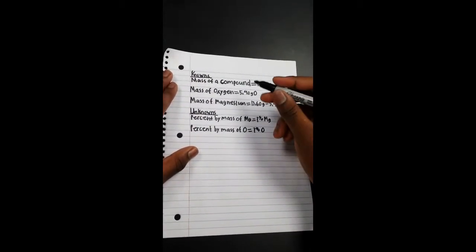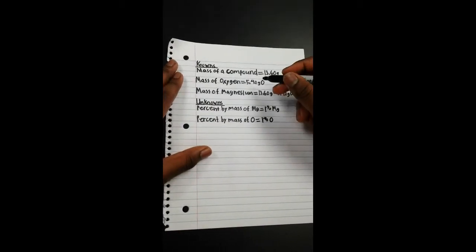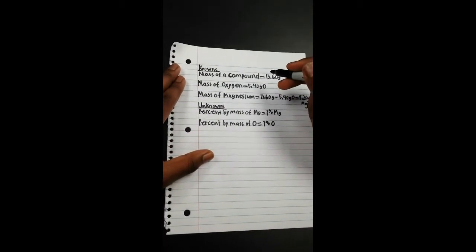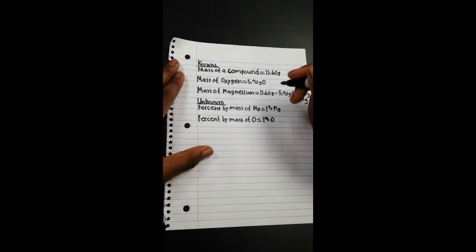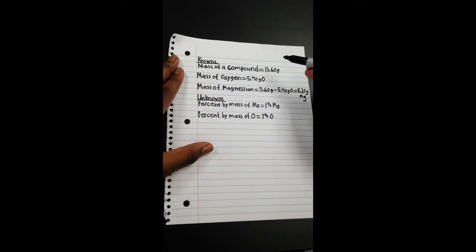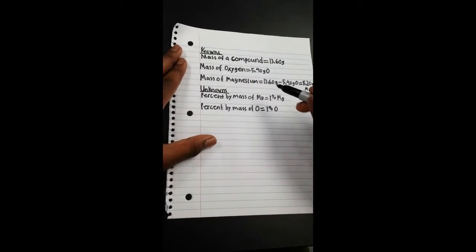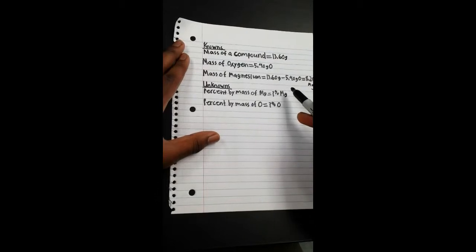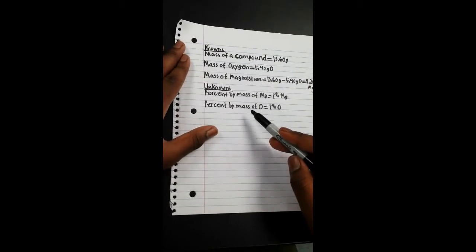These are our knowns and unknowns. The mass of the compound, which is 13.60 grams, the mass of oxygen, which is 5.40 grams of oxygen, and the mass of magnesium. To get the mass of magnesium, you subtract the number of grams of oxygen from the mass of the compound in order to get 8.20 grams of magnesium. Our unknowns are percent by mass of magnesium and percent by mass of oxygen.